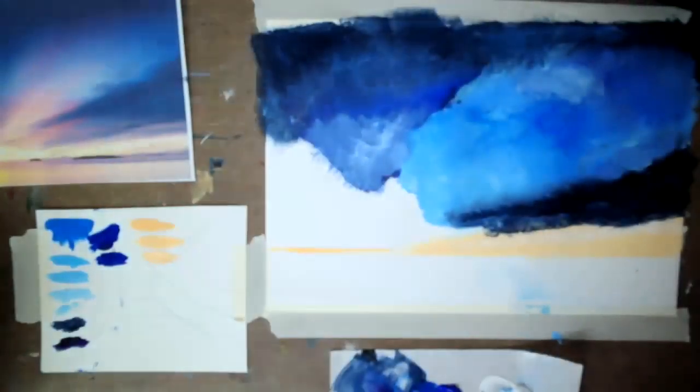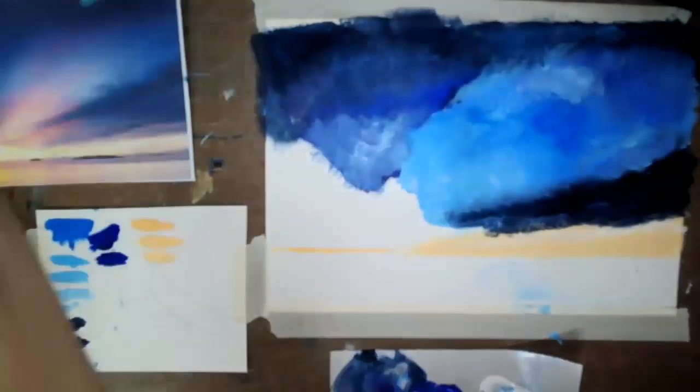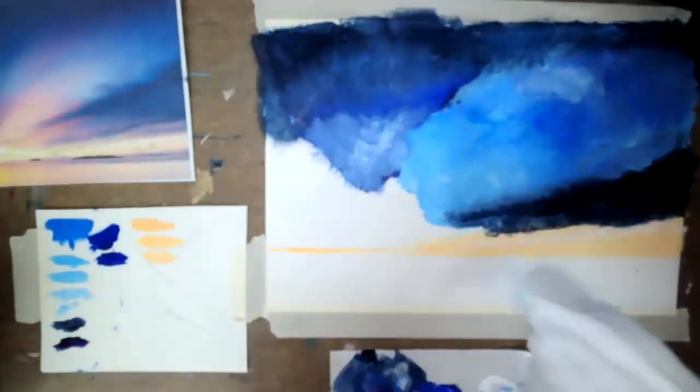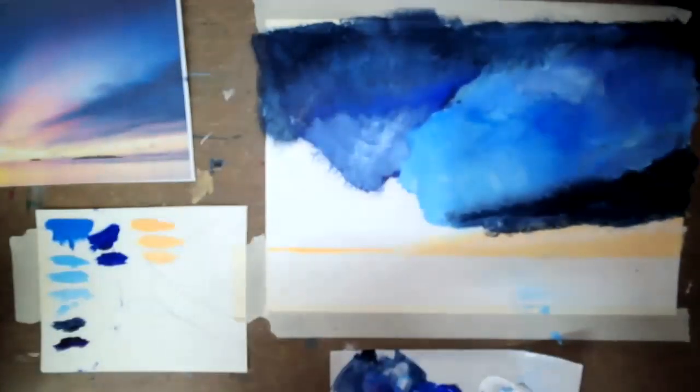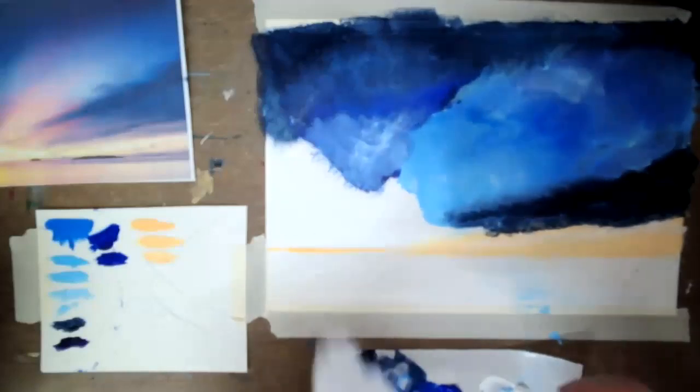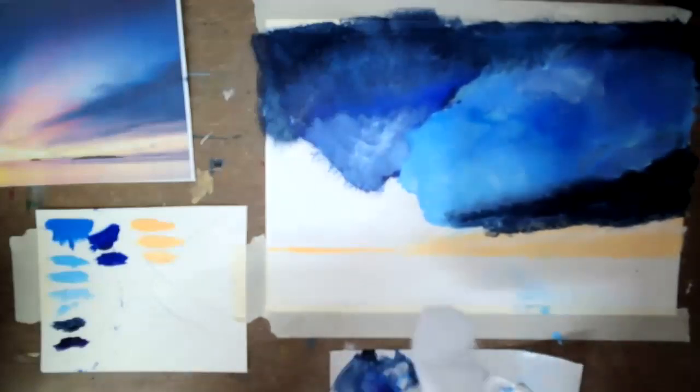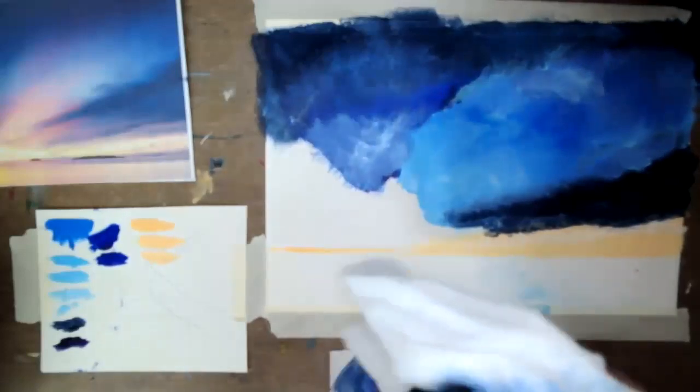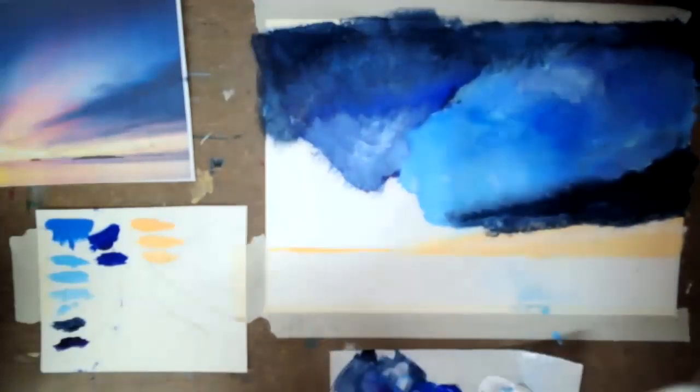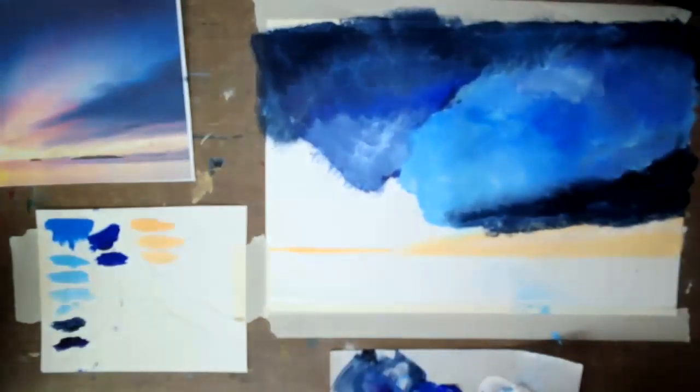I'm actually going to use a dishcloth or a flannel or a wipe if you've not got that, and just wipe off all of that because it's starting to get a bit waylaid with paint. And then to dry it, I'm just going to use a bit of kitchen roll. There we go.